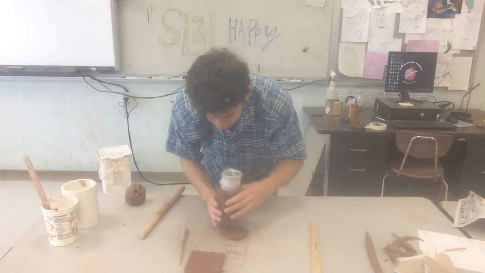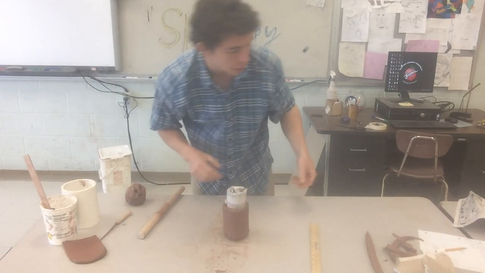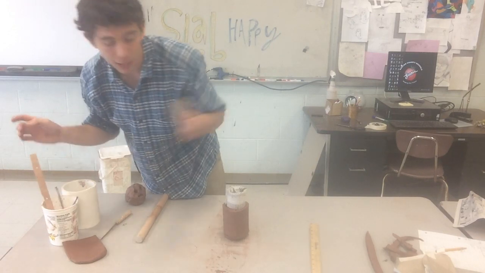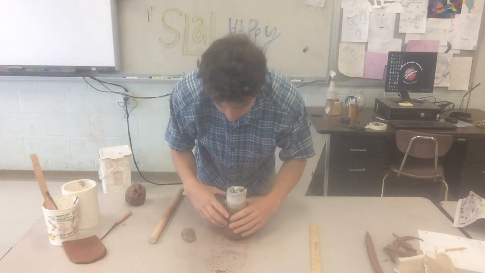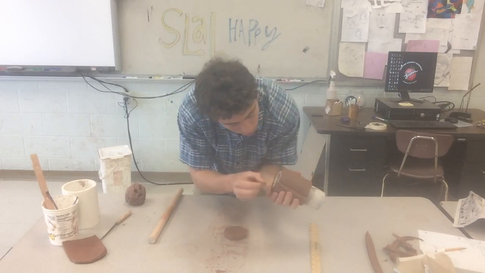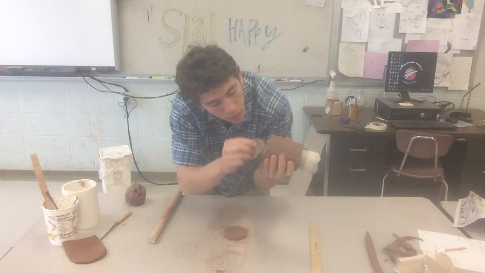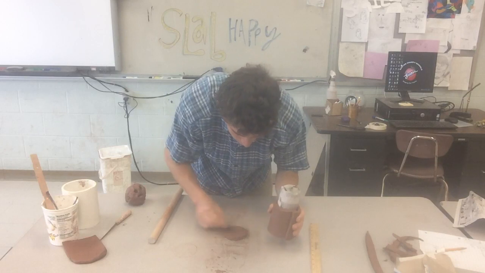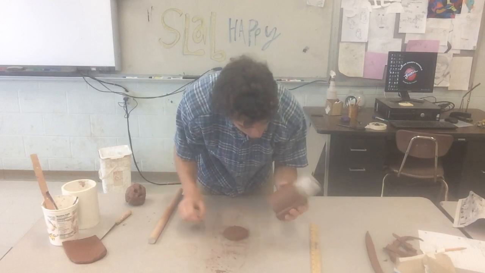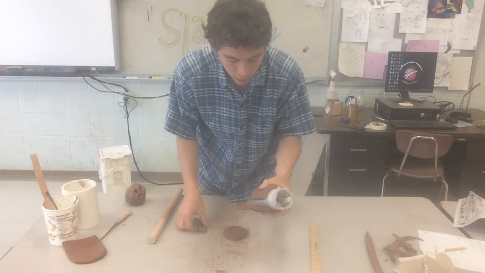All right? So, now we're ready to actually start attaching this stuff together. Anytime you attach clay, you've got to score it, slip it, stitch it, and smooth it. So, the first step is the scoring. Any part of clay that touches clay, we're going to score. The bottom part of this, the top part of our circle here, the parts inside of our coil that are inside of our cylinder that are touching.